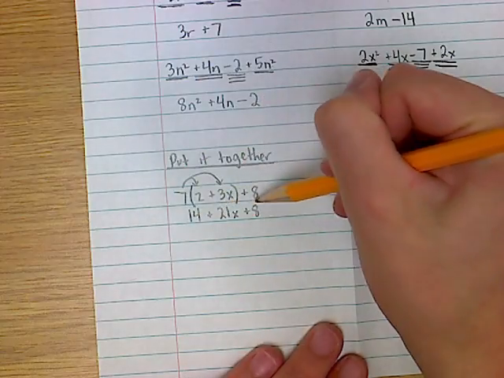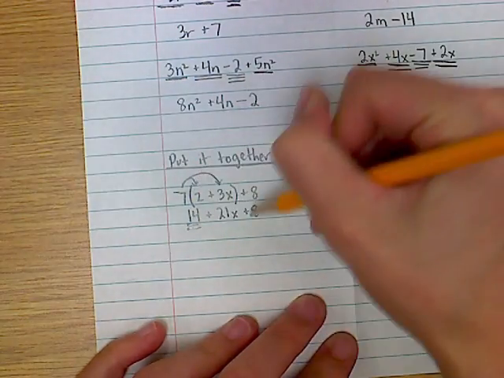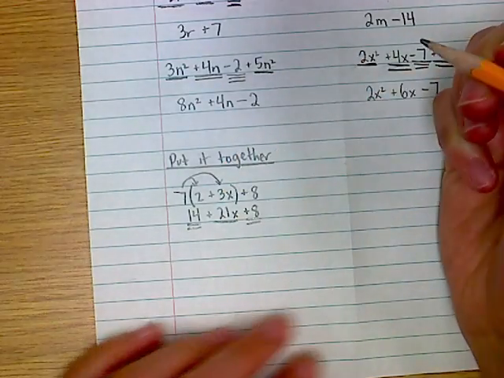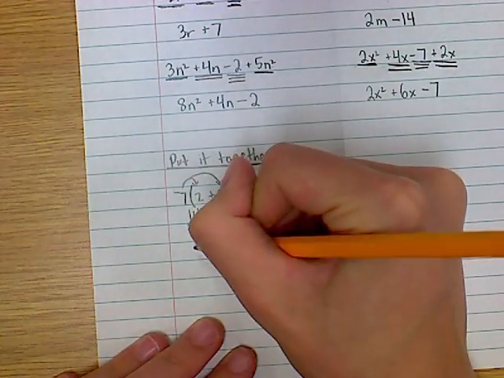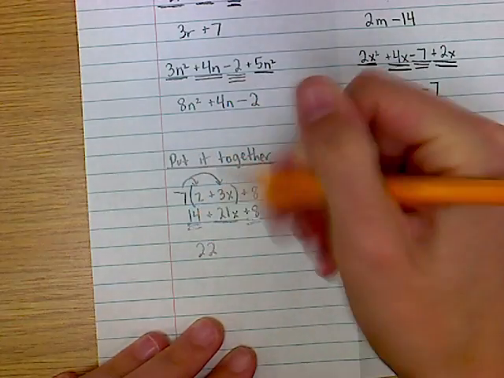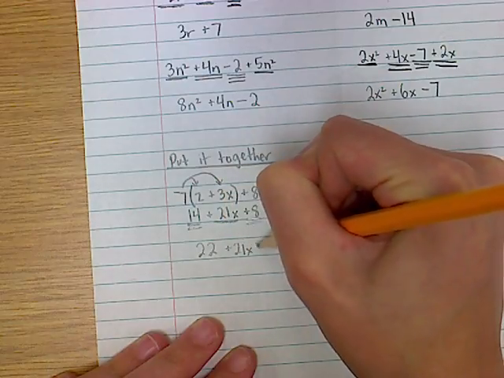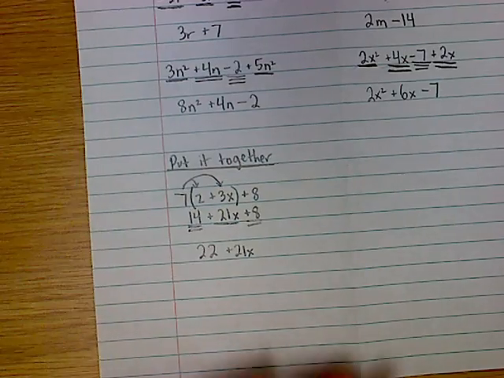And now I have 3 terms. 2 of them are like terms, so I can combine them. 14 and 8 are like terms, and 21x is not. So 14 plus 8 is 22. And then that 21x just gets brought down. And that's my answer. Let's try another one.